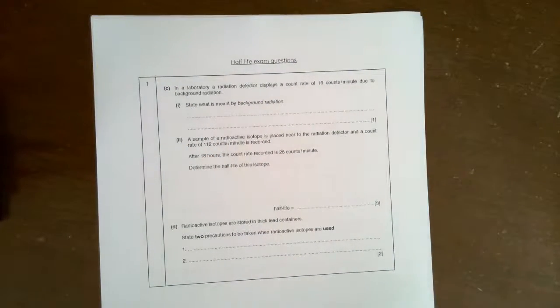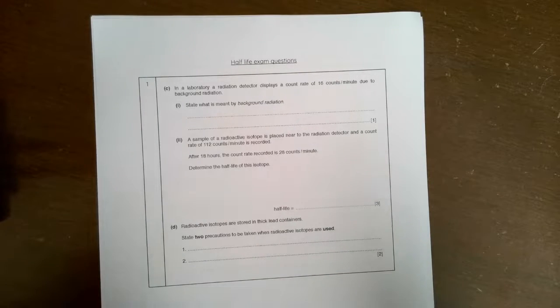Hi Year 11. Now a lot of these will be fairly straightforward from the mark scheme, but some of them you may benefit from a little bit more of an explanation.